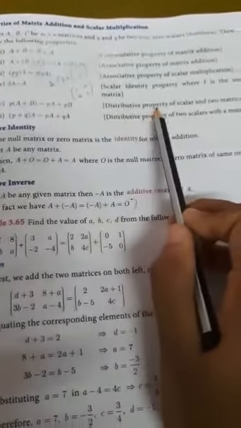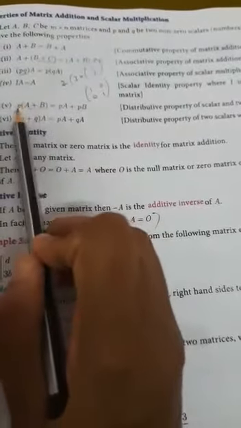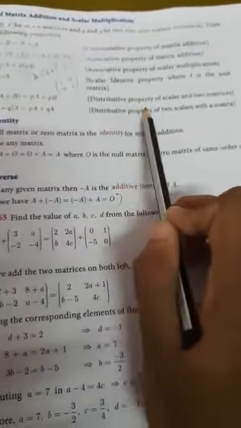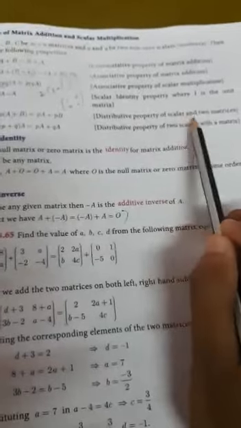This is the distributive property of scalar and two matrices. Here we are considering two matrices and one scalar, so that's why it is the distributive property of scalar and two matrices.